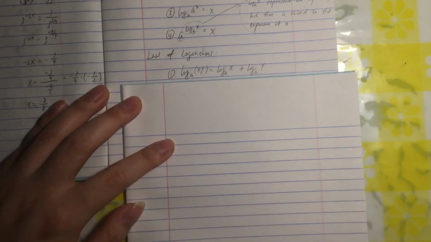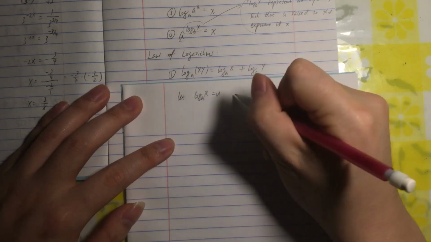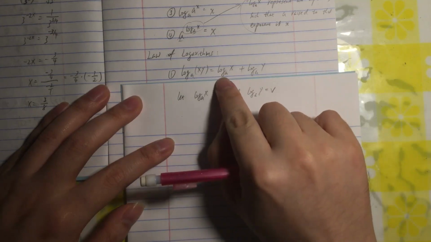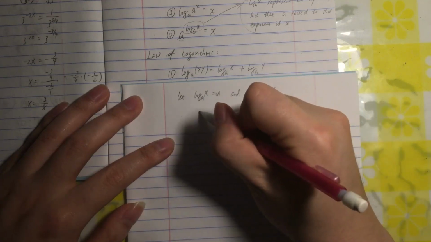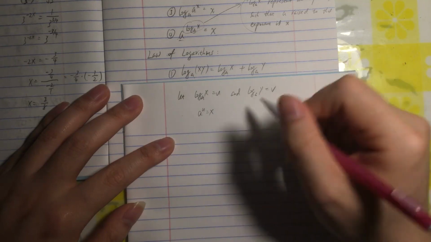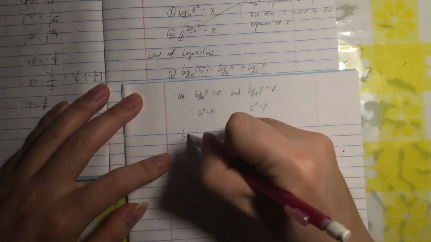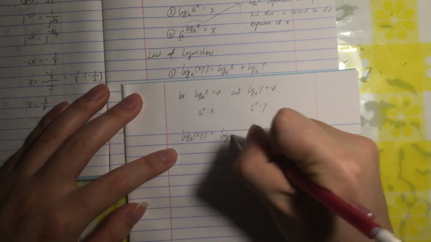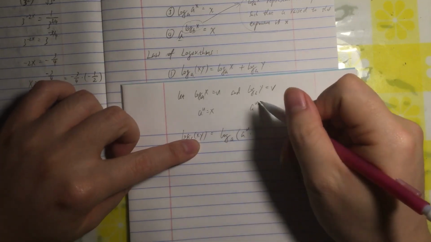For the first law, first of all let log base a of x equal u, and let log base a of y equal v. Then log base a of x equal to u means a to the power of u equals x. And log base a of y equal to v means a to the power of v equals y. We have log base a of xy, that can be rewritten as log base a of a to the power of u times a to the power of v, since x is a to the power of u and y is a to the power of v.